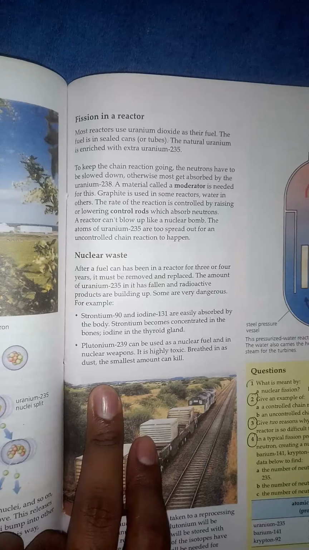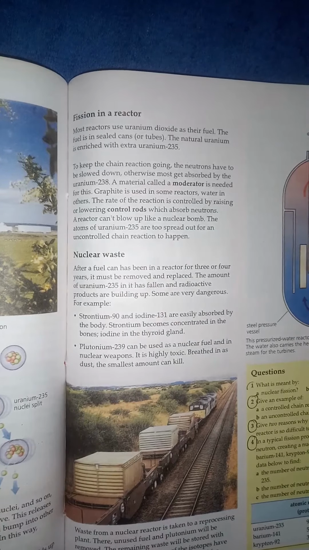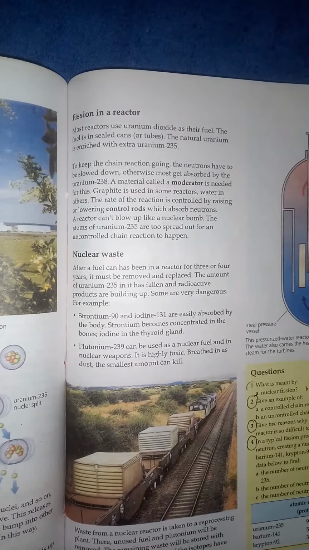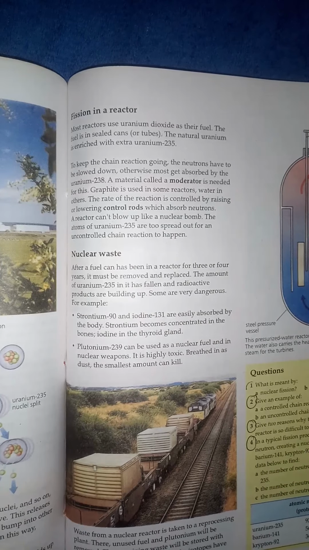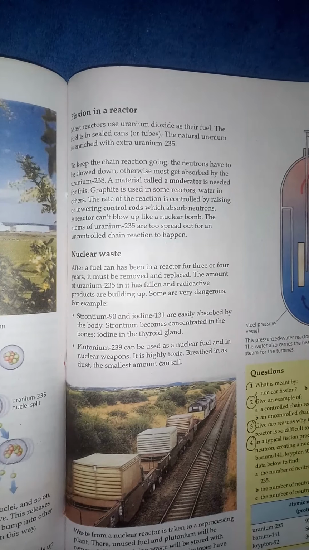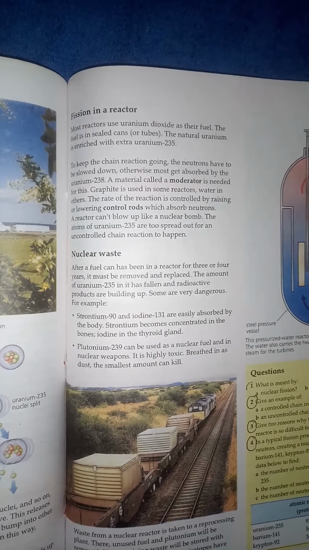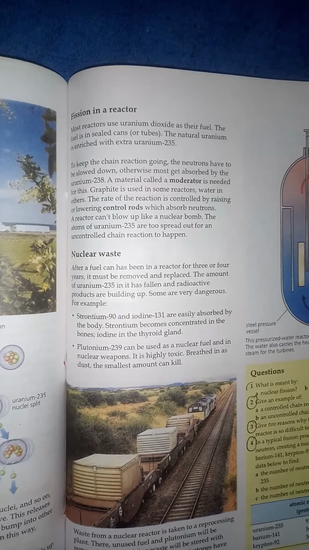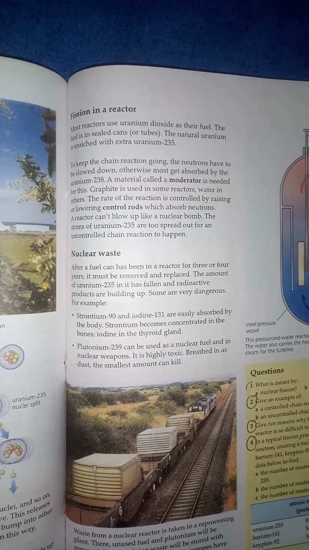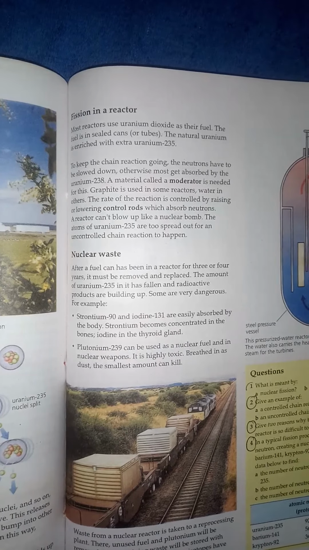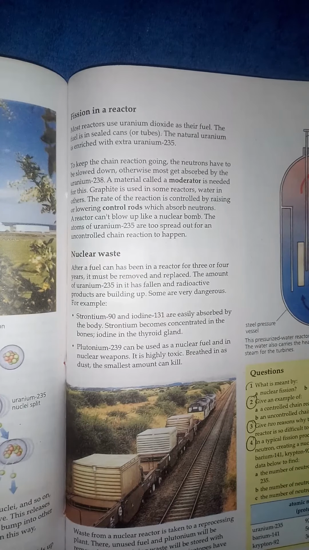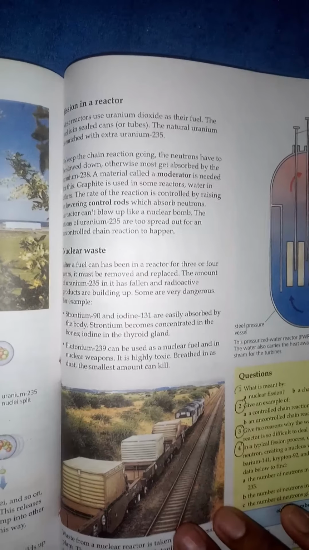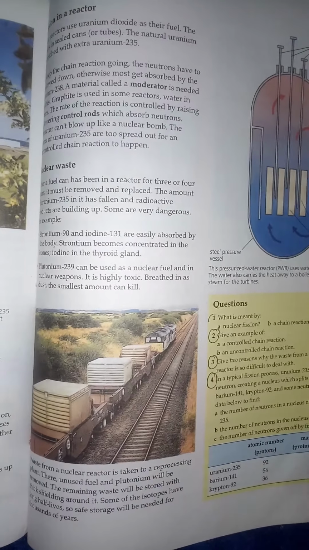Okay, so nuclear wastes are very harmful, so they have to be dealt with in a very careful way. Strontium-90 causes damage in the bones, whereas iodine-131 causes damage in the thyroid gland. And plutonium-239 is inhaled like dust, and the smallest amount of it can kill a person. Okay, so we must be very careful in handling nuclear waste.